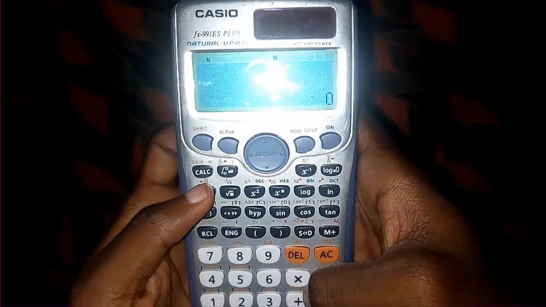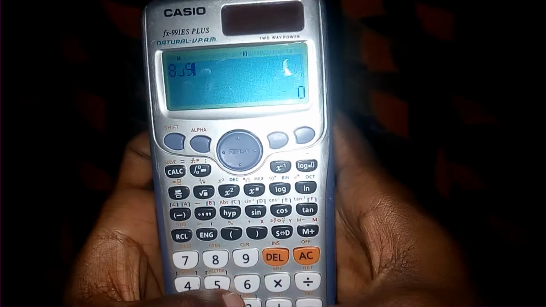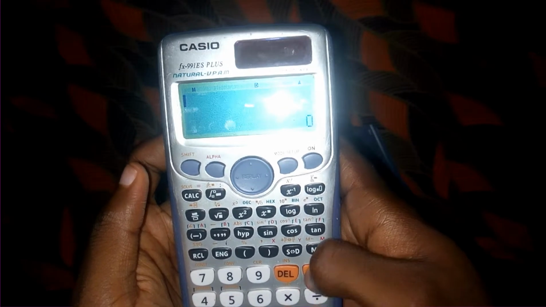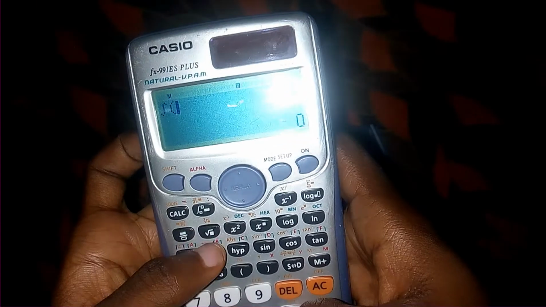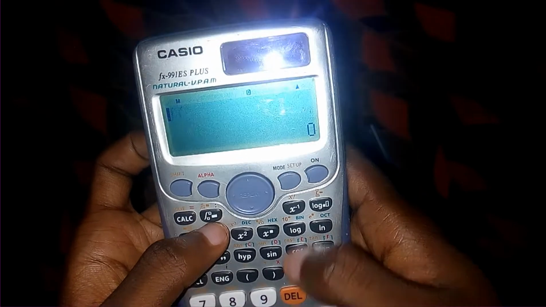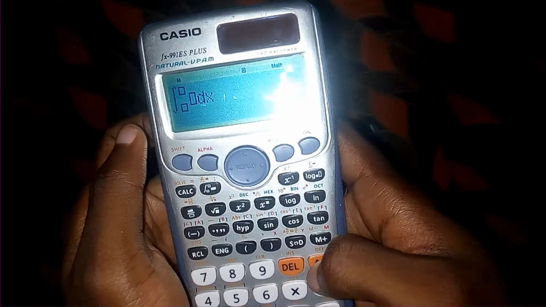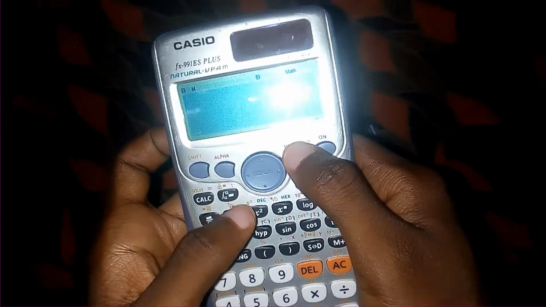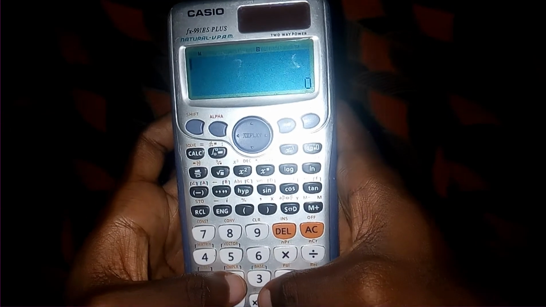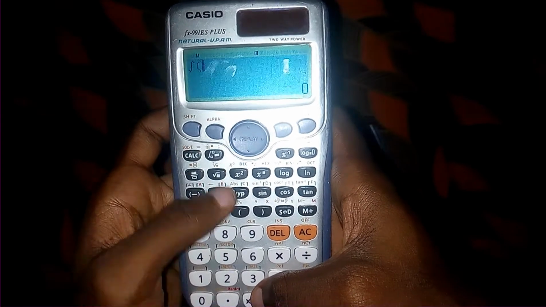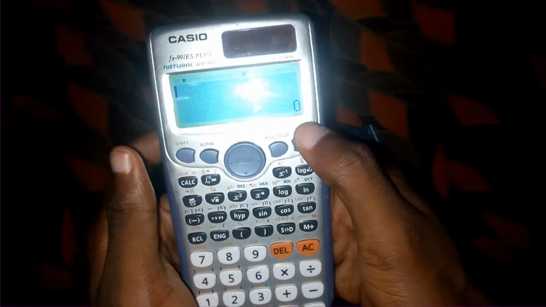So if I press the fraction now, you see it's coming out in a straight line. So now it gives us this on a straight line. You see it's no longer in this form. Those of you doing integrals will understand the difference. So if I press 2, that is linear now, and I press it, you see it gives us this. Okay, so you understand it.